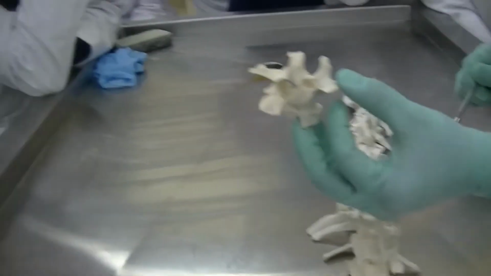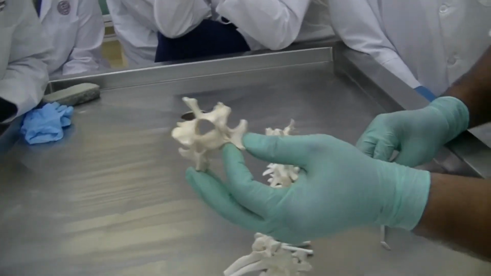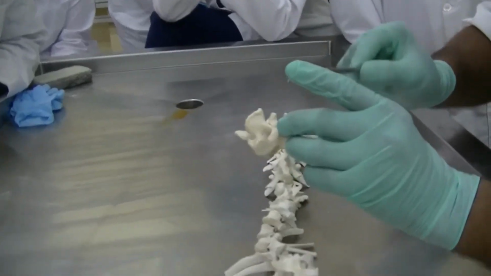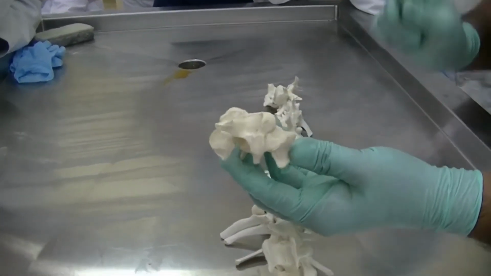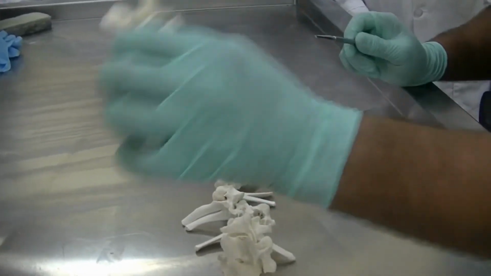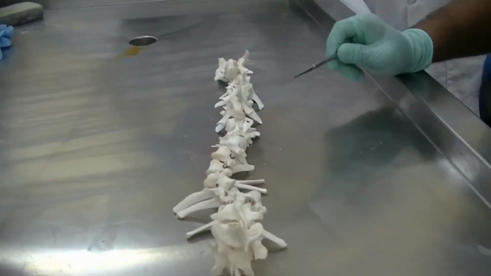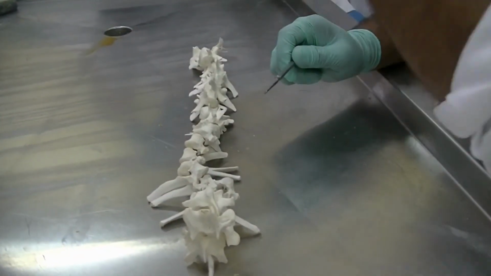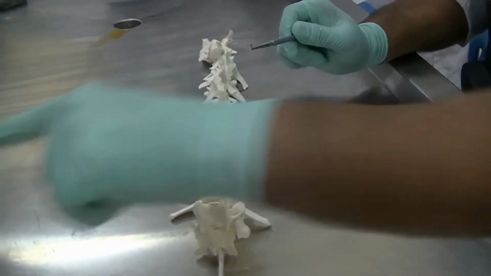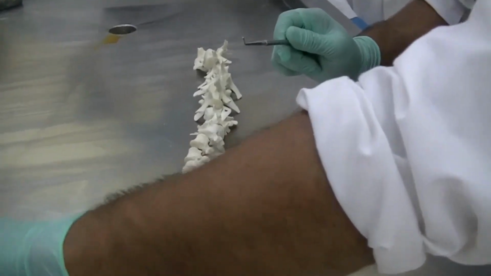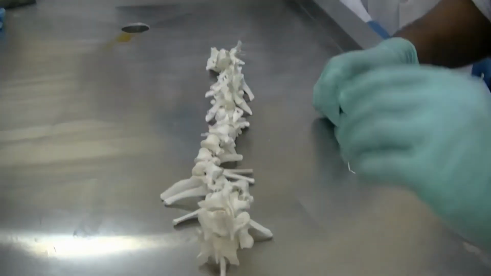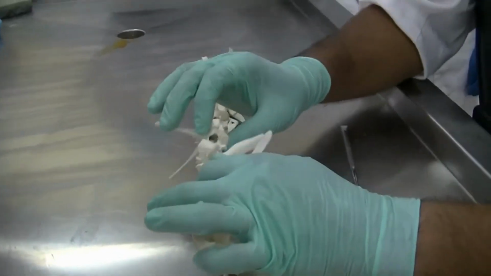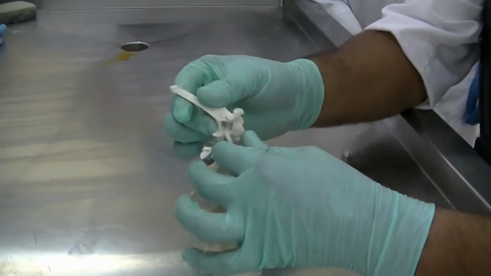Didn't you say the cranial was concave? No, regarding the body, the cranial is convex, caudal is concave. So first of all, if you want to identify the specific parts, make sure you identify the cranial and caudal end of the vertebra. The caudal end is concave, while the cranial end is convex. Okay, now let's move to the next type of vertebra, that is the thoracic vertebra.